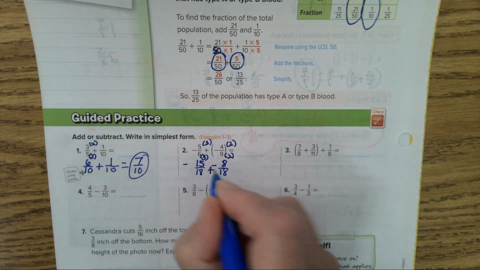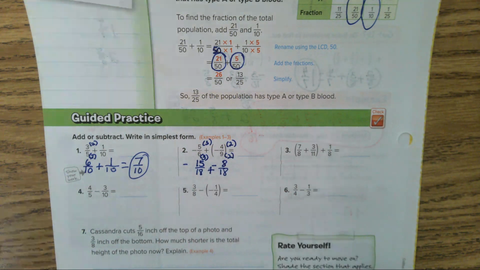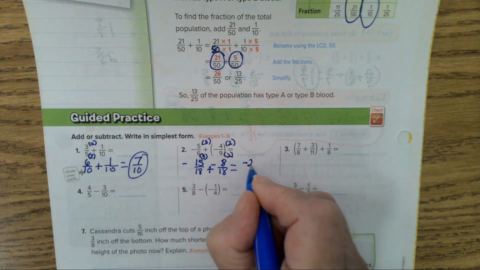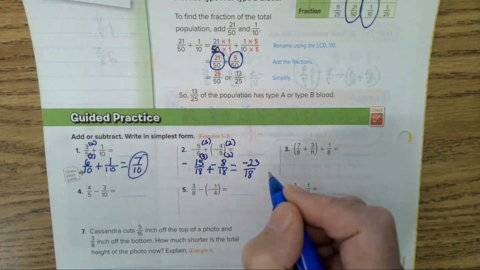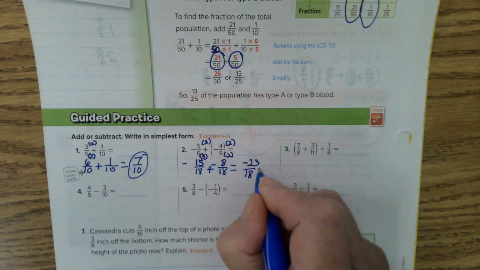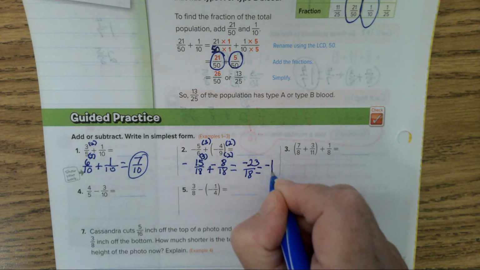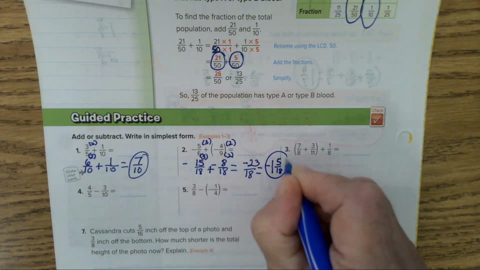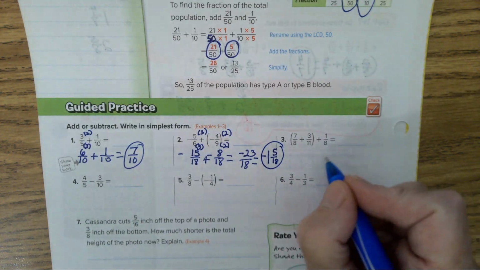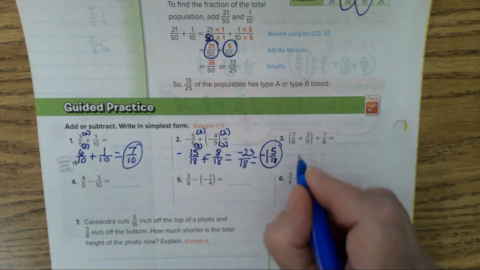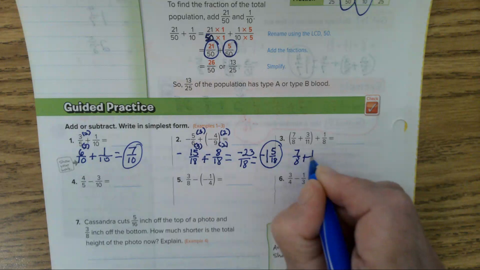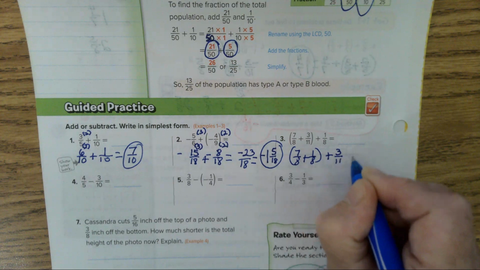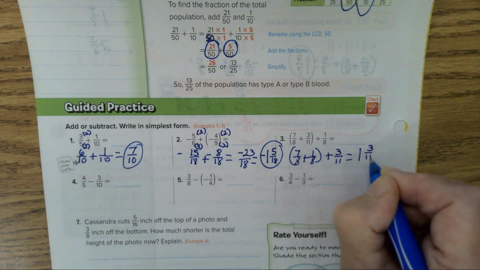So now we are adding two negative numbers, so the answer is going to be a negative 23/18. But we have to simplify it. How many 18s are in a 23? 1. And there are 5 left over, so -1 5/18. Okay, in this one we can rewrite it as 7/8 plus 1/8, that equals 1 whole, plus 3/11, so it's 1 3/11.